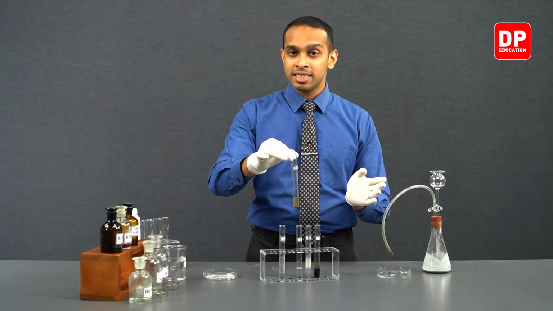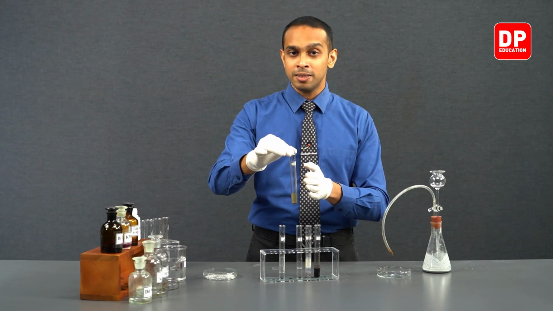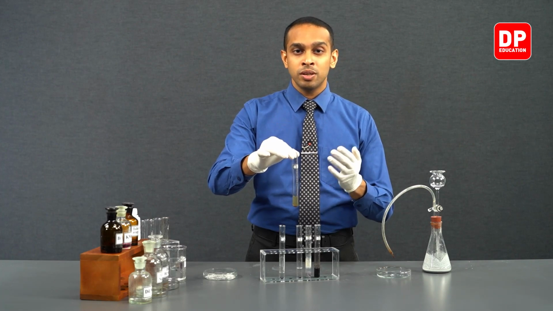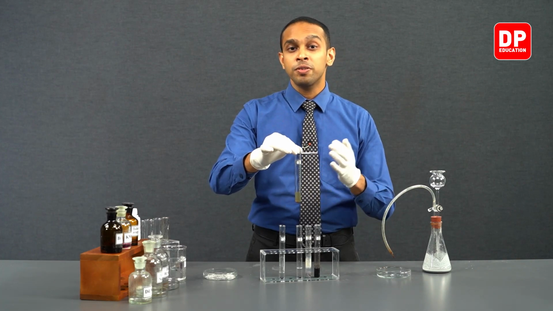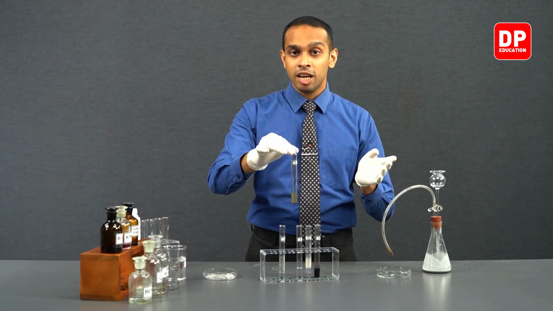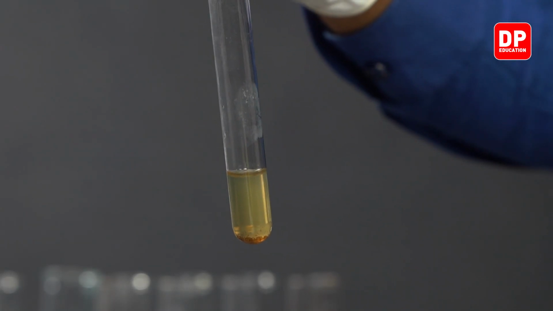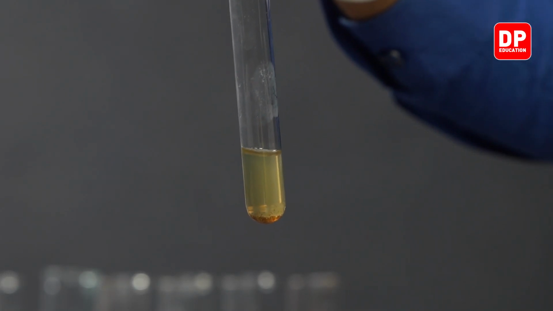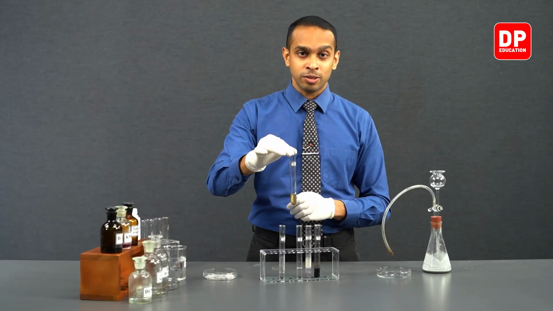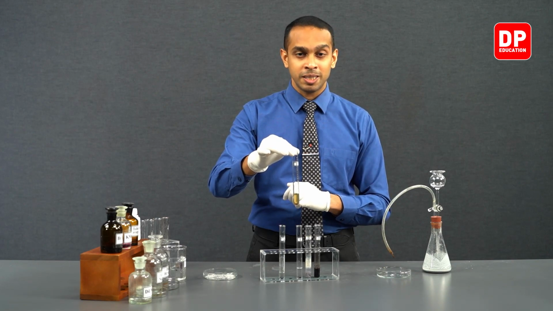So when we are reacting ethane with alkaline potassium permanganate, ethane got oxidized, formed oxalic acid. It could further get oxidized to form carbon dioxide. And as ethane got oxidized, the alkaline potassium permanganate got reduced to form manganese dioxide, which is a brown color water insoluble precipitate.